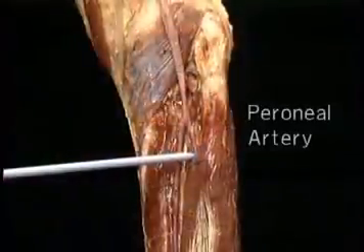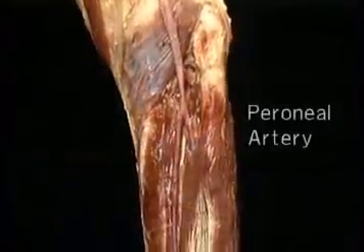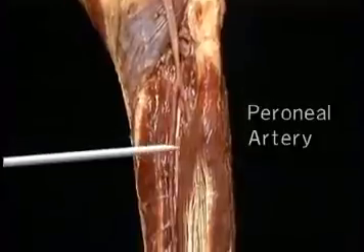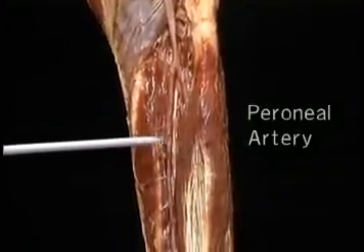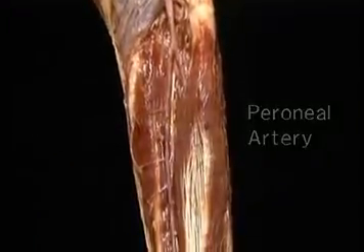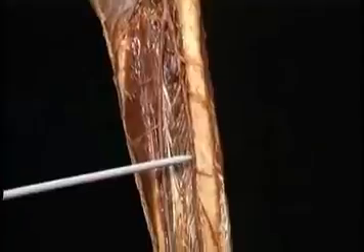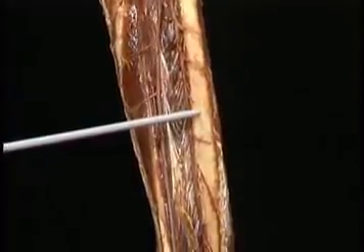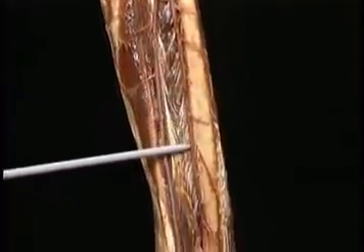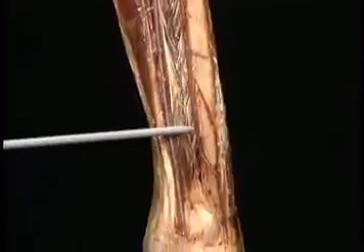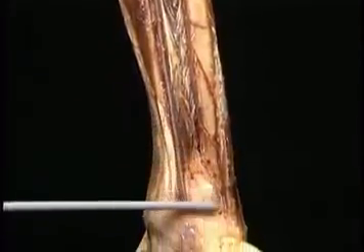The peroneal artery passes laterally and runs beneath a muscle that we'll be looking at in the next section, flexor hallucis longus. We'll remove it. The peroneal artery runs down between the deep posterior muscles, close to the fibula, which is here. It gives off numerous branches to the surrounding muscles and ends behind the lateral malleolus.